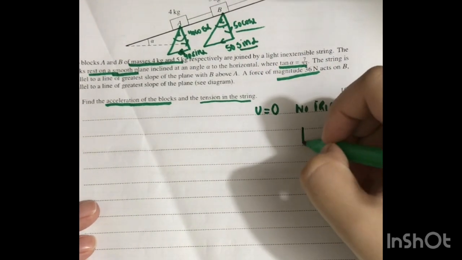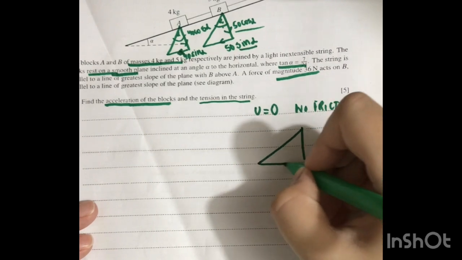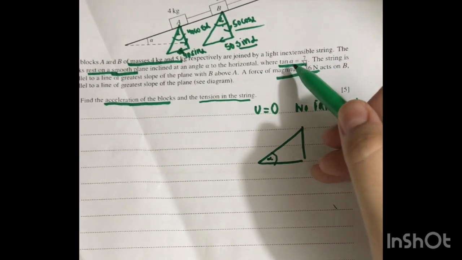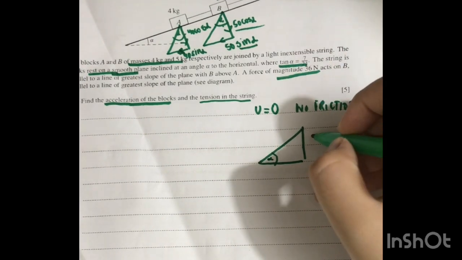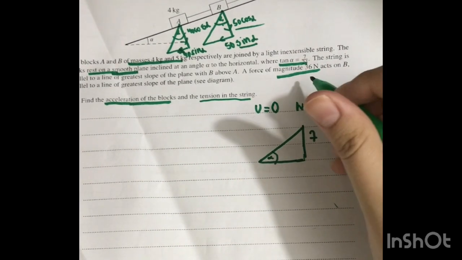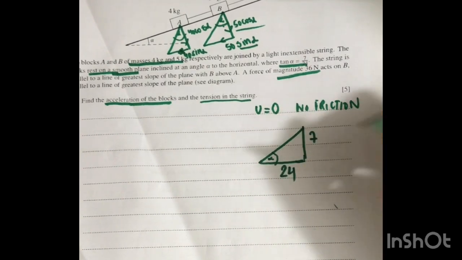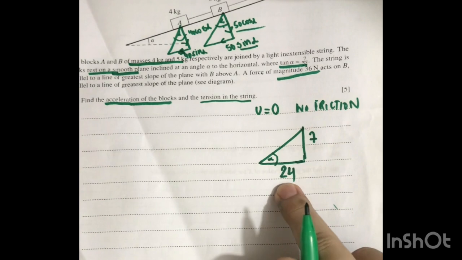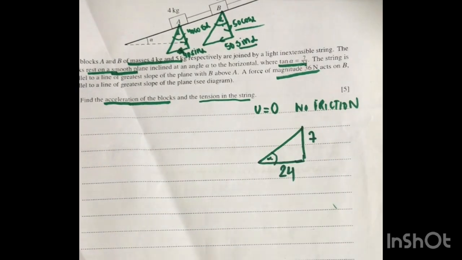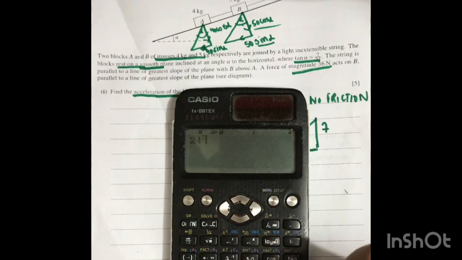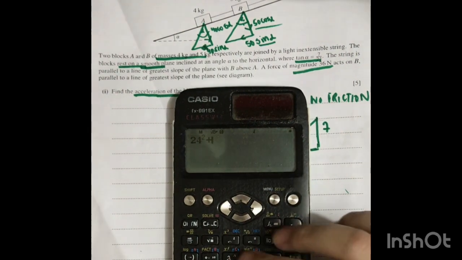For example, this is the triangle and this is the angle alpha. So tan is always equal to the perpendicular, which is 7, over the base, which is 24 in this case. So now we can use the Pythagoras theorem and find out this side. So 24 squared plus 7 squared.